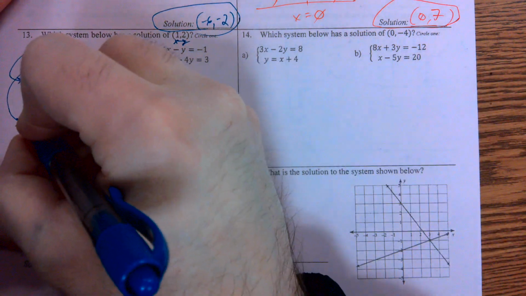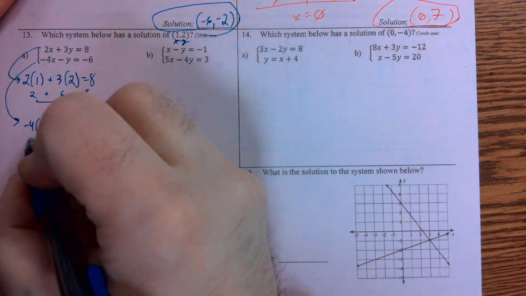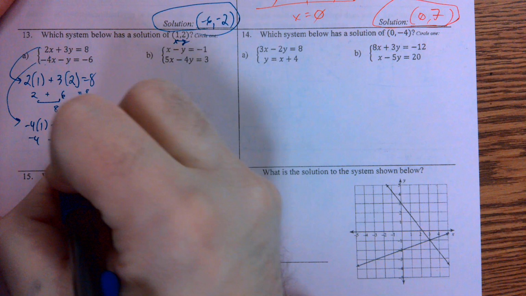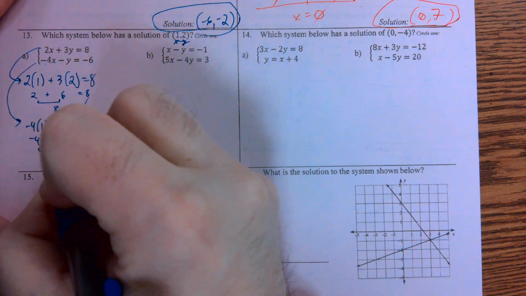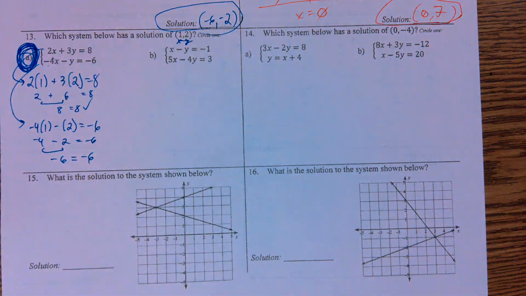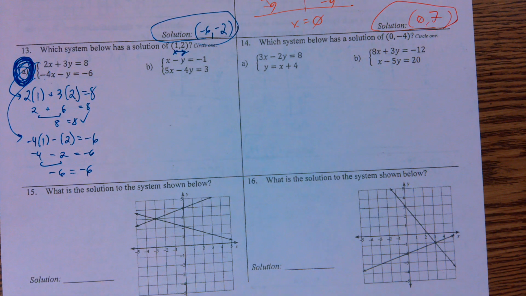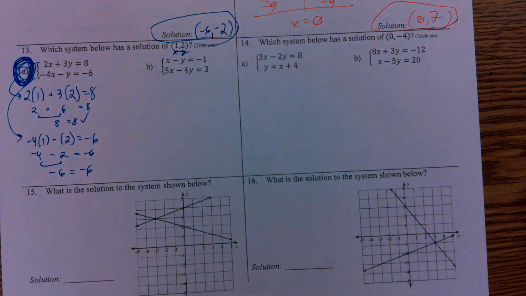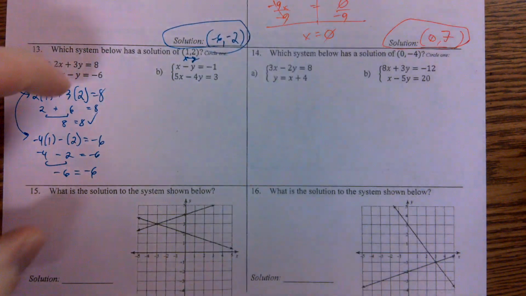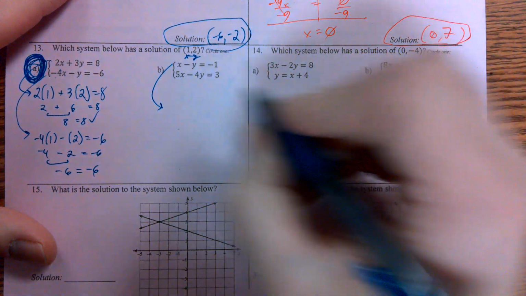So I'll take my second equation. X is equal to 1. Y is equal to 2. Negative 4 times 1 is negative 4. And negative 4 minus 2 is negative 6. Right? So I know that this first answer, A, is a system that does have the solution 1, 2. Right? The key here is it has to work for both, so we have to test them both, unless the first one's wrong.